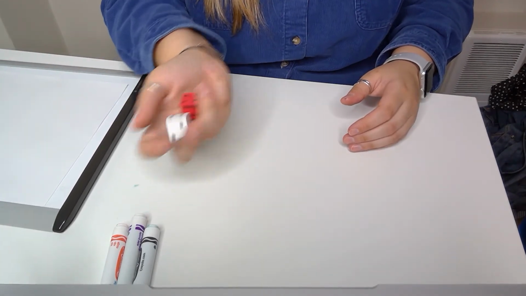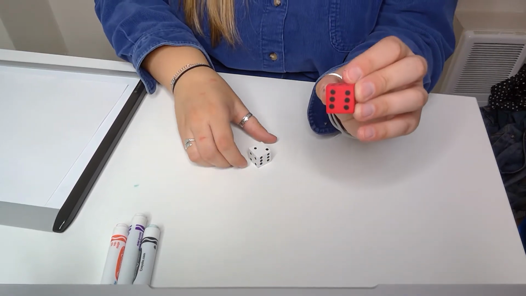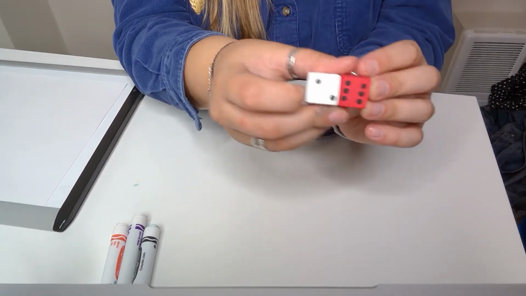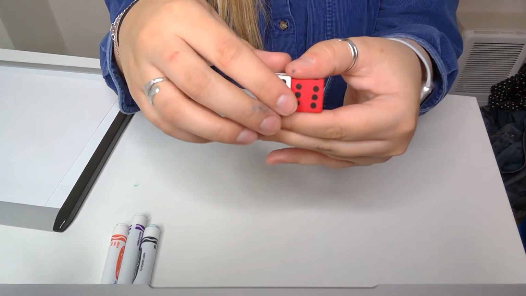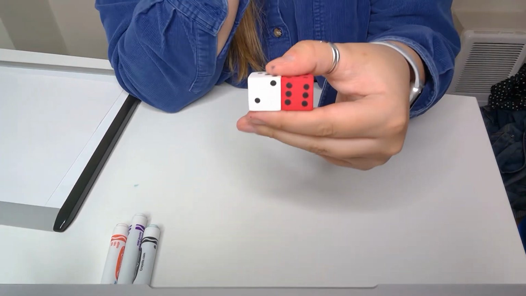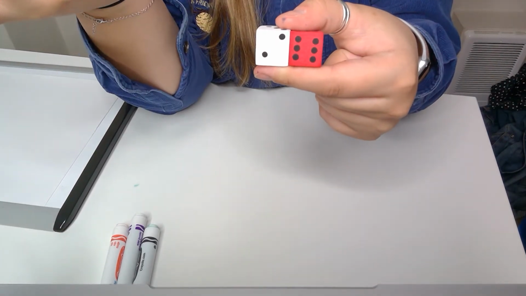Okay, here we go. I got a 6 and a 2. So we have to do 2 different math number sentences to figure out our missing addend today. First, we have to figure out our addend that we know.